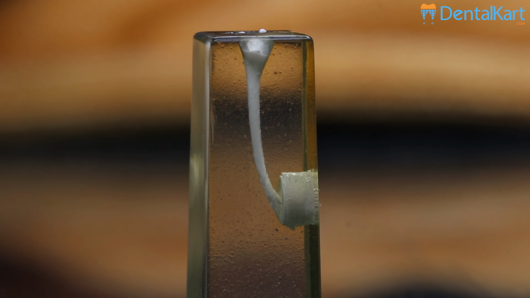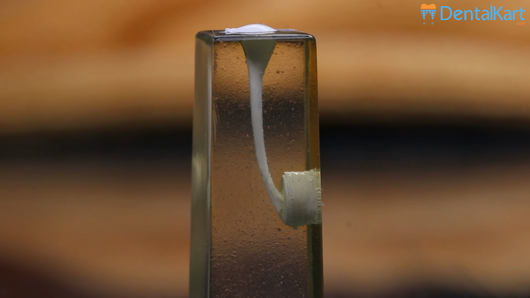For even placement of RCTcal within the canal, take a master cone up to its working length and then make sure that the material is delivered up to the apex. Remove the excess material with the help of a sterile cotton swab.